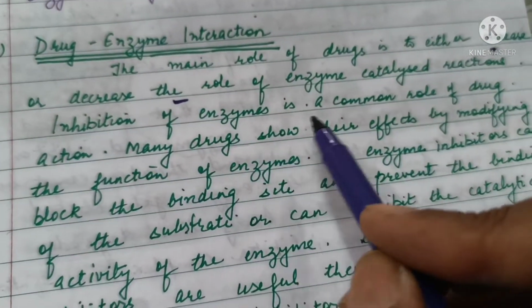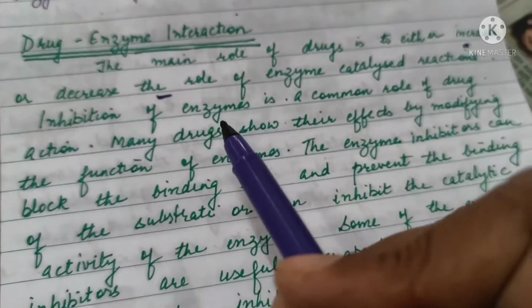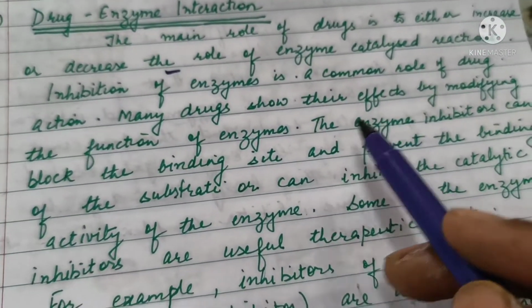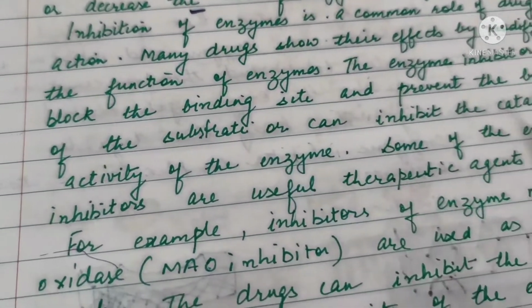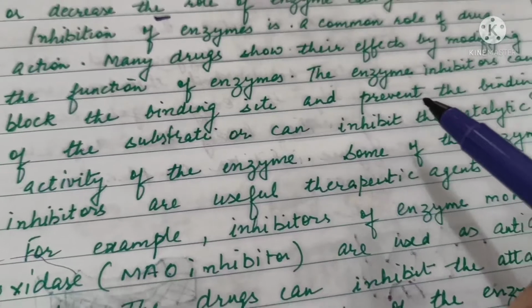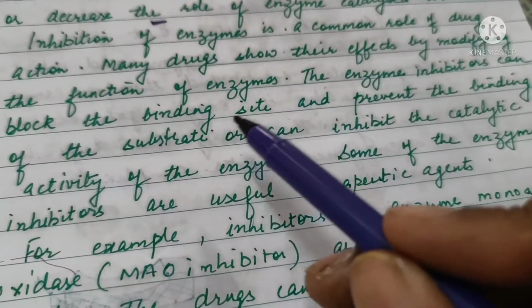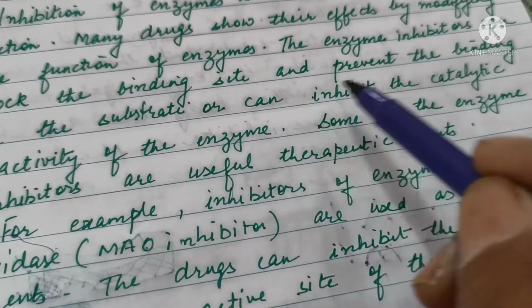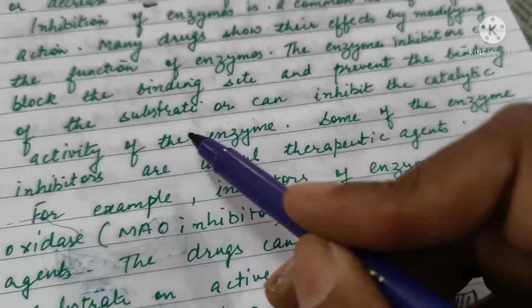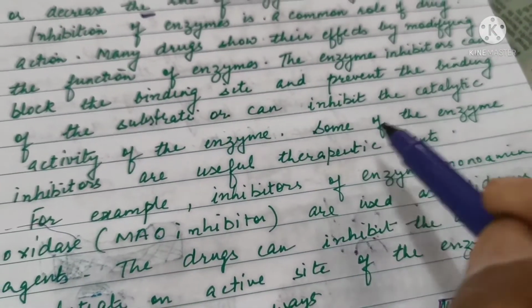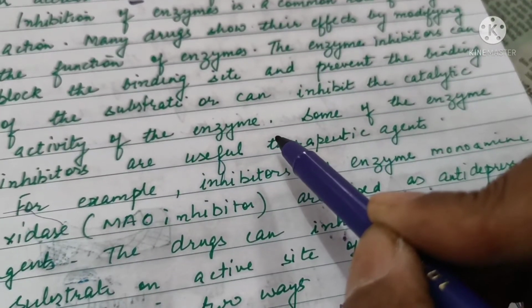Inhibition of enzymes is a common route of drug action. Many drugs show their effect by modifying the function of enzymes. The enzyme inhibitors can block the binding site and prevent the binding of substrate, or can inhibit the catalytic activity of the enzyme.